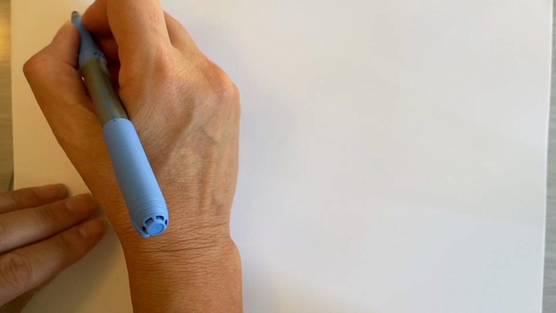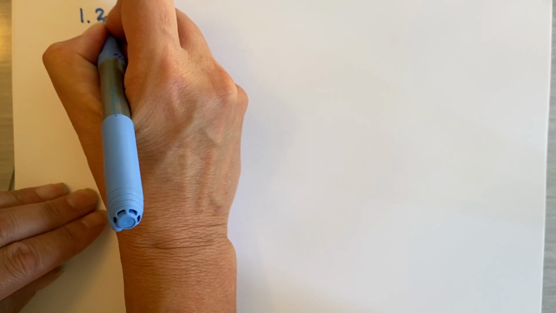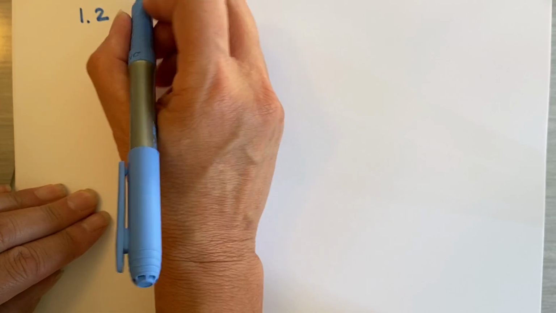For the second part of 1.2, I am going to use a different marker because the other marker was not working very well.